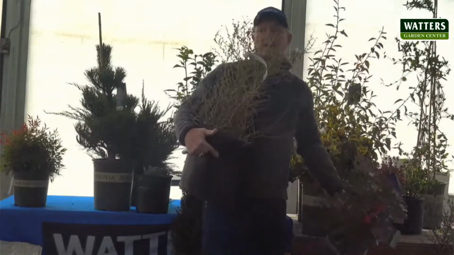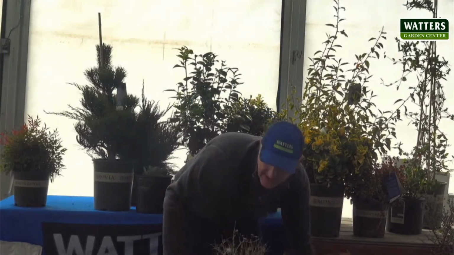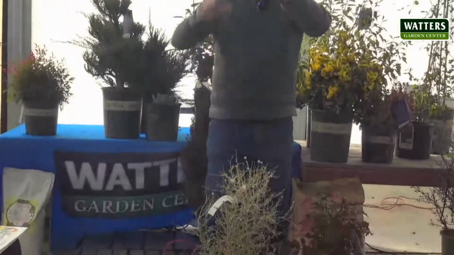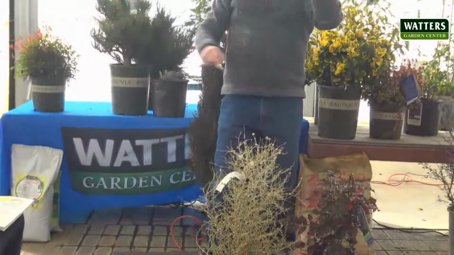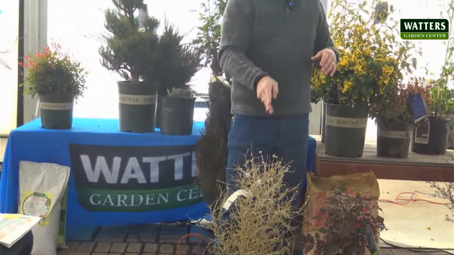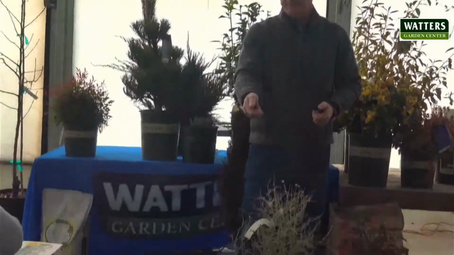This is Apache Plume. This grows wild as well. And I brought this because it had a plume on it. Has a white flower. It's about this big. Has white flowers and these plumes on it. True native. Again, I would not put this on my irrigation. I'd probably plant it and water by hand.